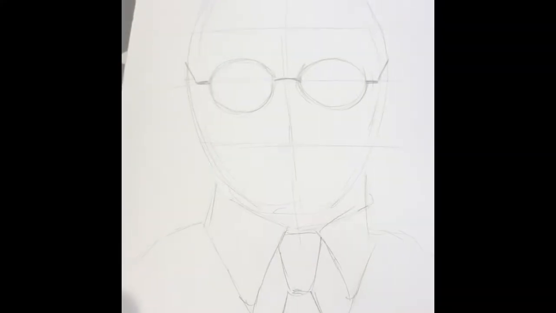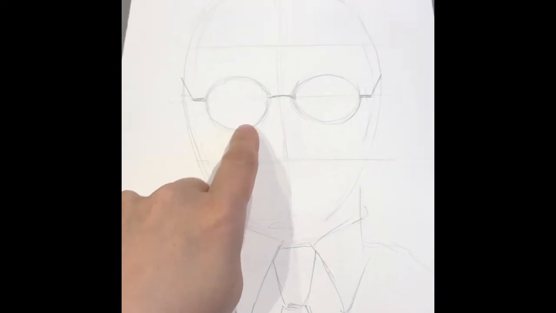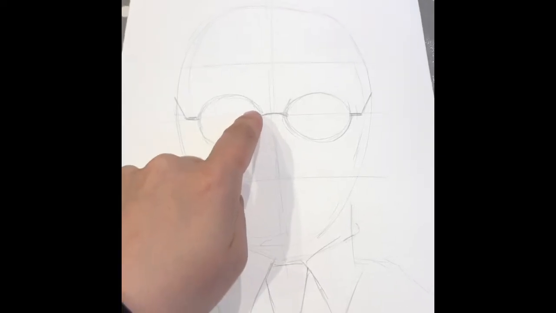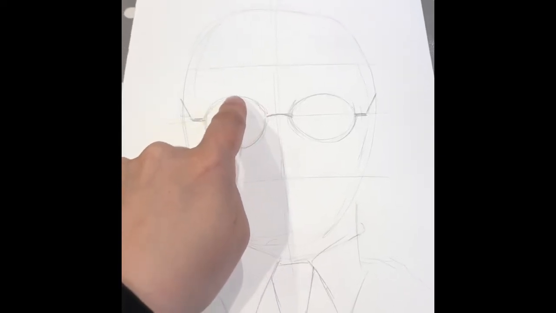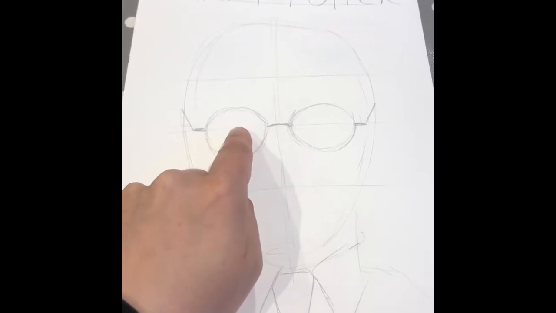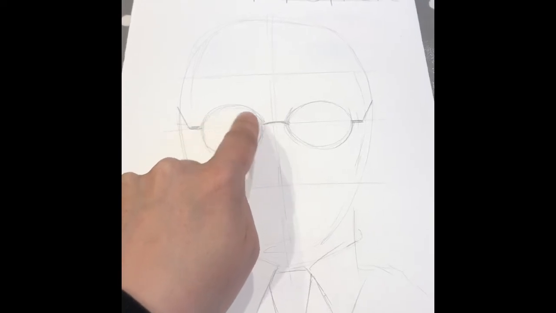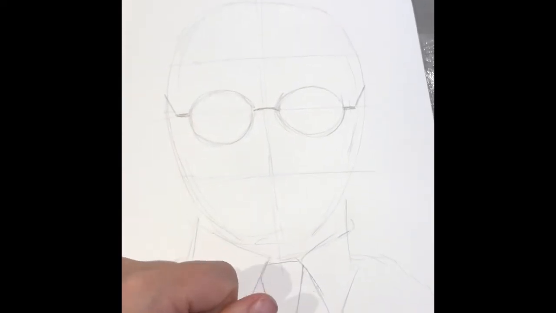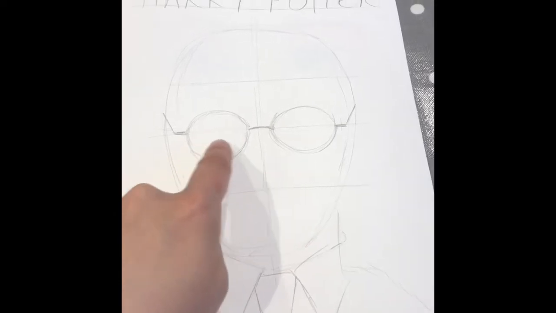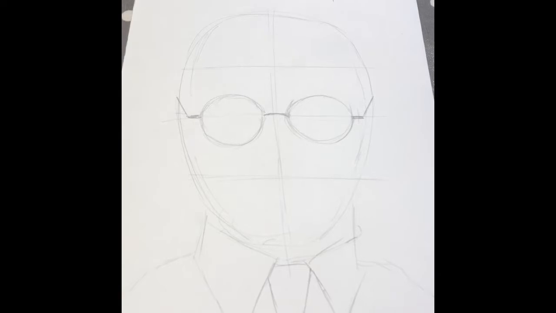So therefore, I've just drawn out the glasses because the glasses are in front of the eyes. If your character or your celebrity had glasses, I would draw those first. I'm now going to add the eyes in. You'll see the glasses are slightly lower than the middle line. That's because his glasses are slightly tilted down and his eyes are a bit higher. So that's why I positioned the glasses slightly lower because you can see a lot of his under eye cheekbone here. So I'll add in the eyes and then I'll add in the nose and then the mouth.